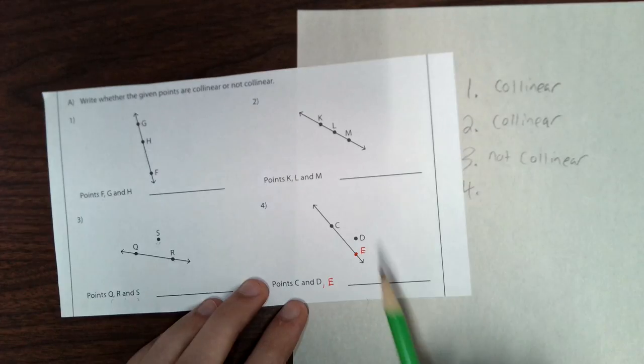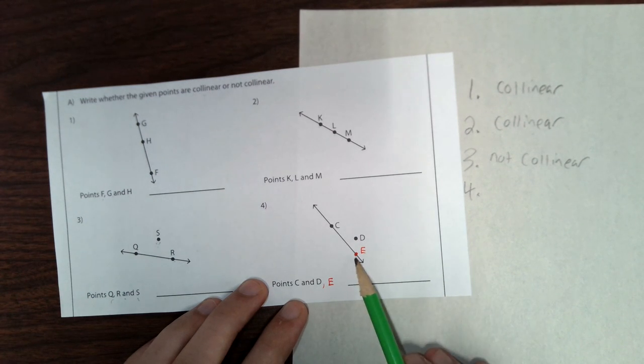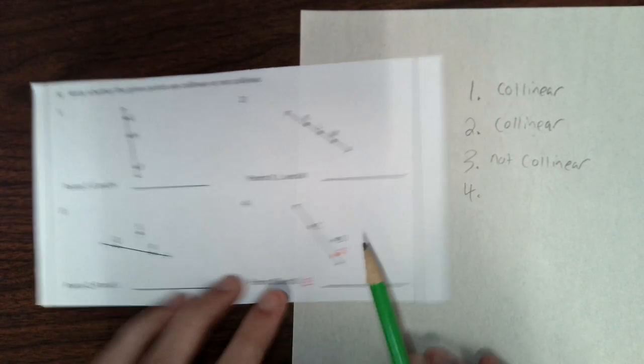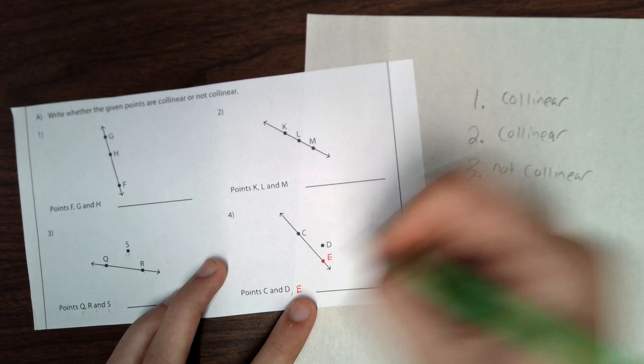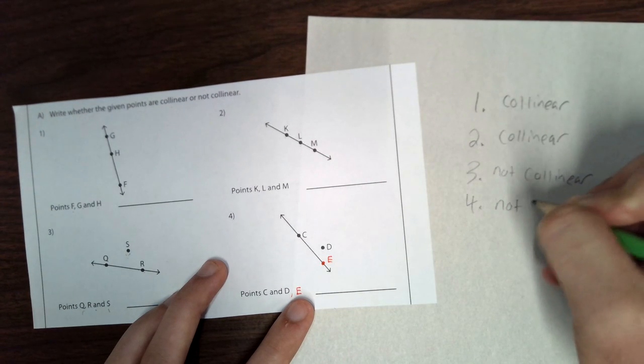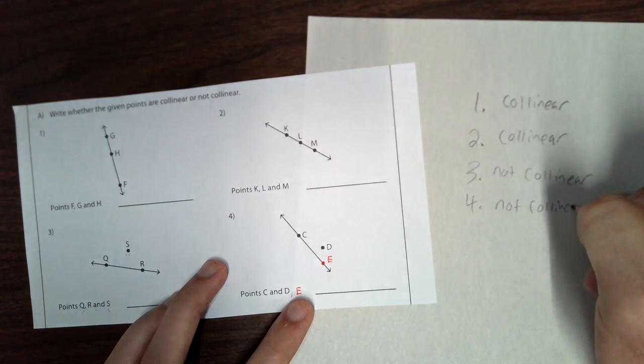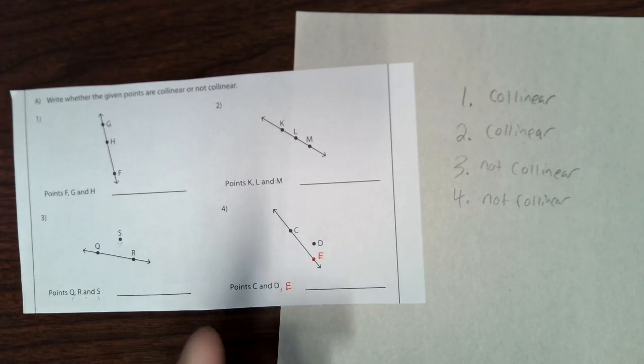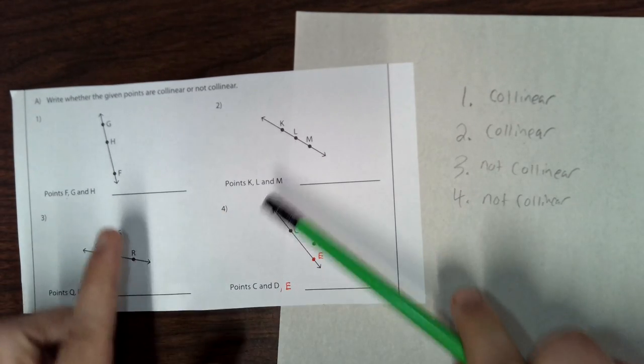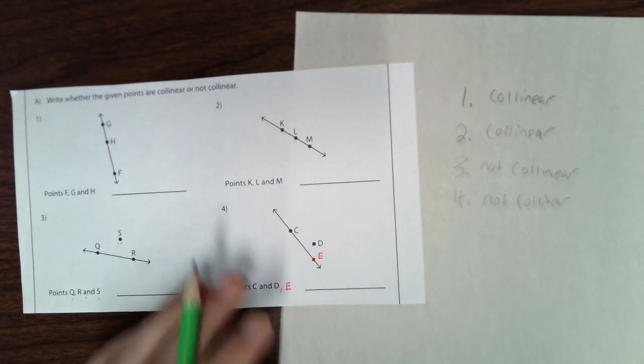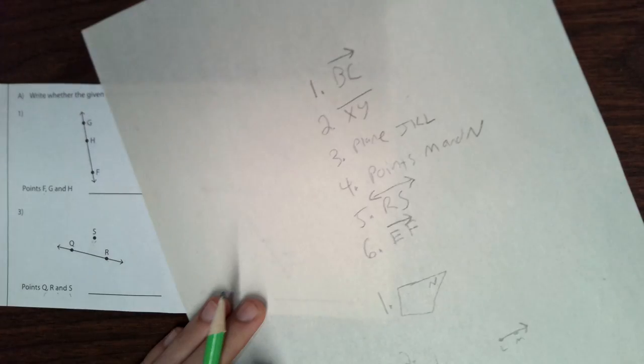And finally, number 4, C, D, and E. Well, D's kind of close, but not quite. So they are not all on the same line. So this is not collinear. So now what you want to do is you want to do these 4. You want to take a picture of your answers. So take your cell phone.